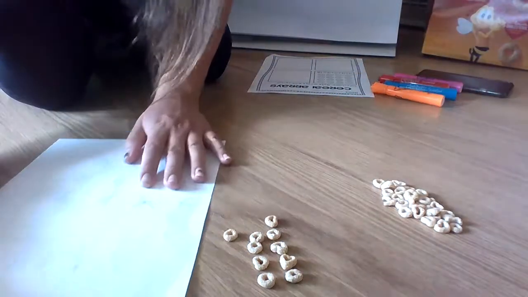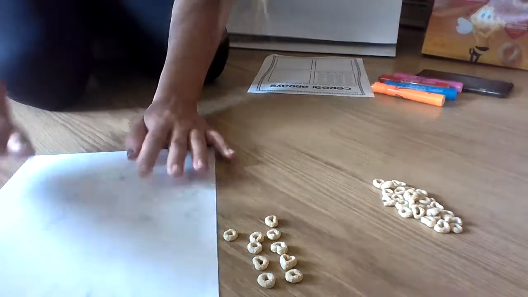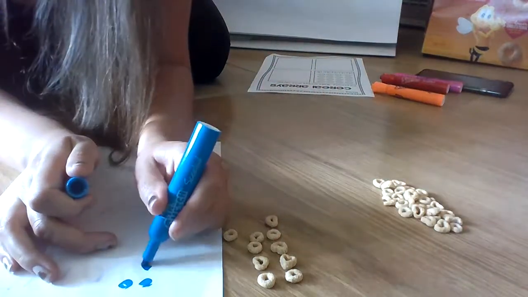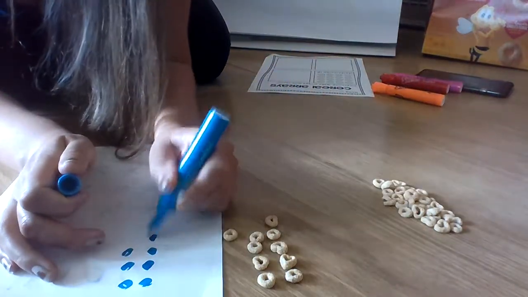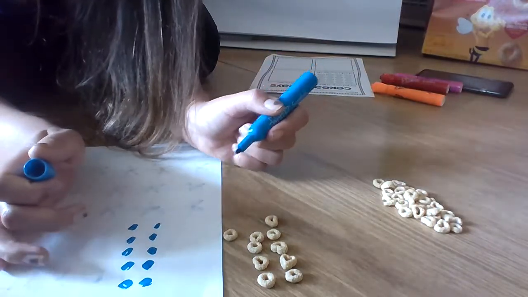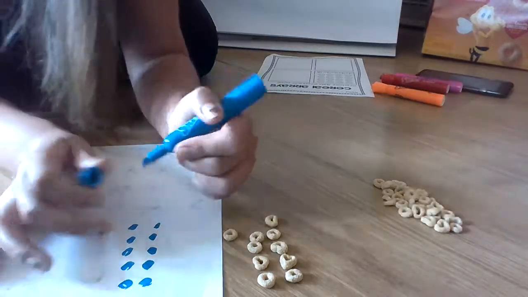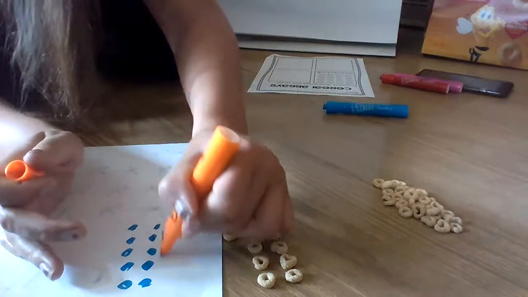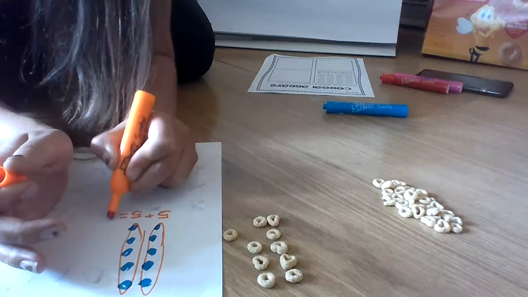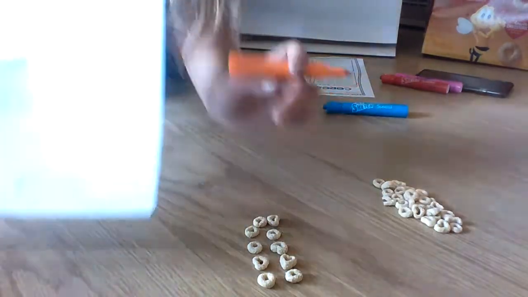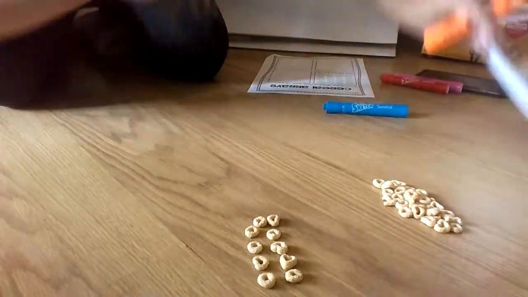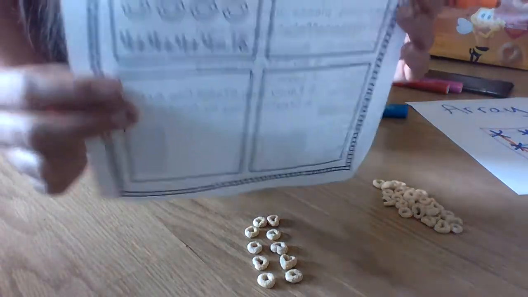So that means on my paper, I am going to record my array. I'm going to draw, can you see my circles? There. 2, 2, 2, 2, and 2. And I'm going to write a repeated addition equation to match. I'm going to use my columns. I have 5 and 5, and that equals 10. So I made the array with the Cheerios, and after I found an array, I drew it on my paper to turn in. Now, you have 3 boxes here.